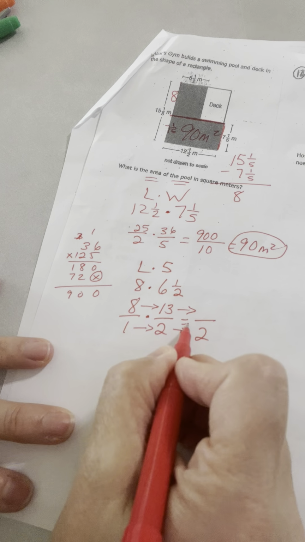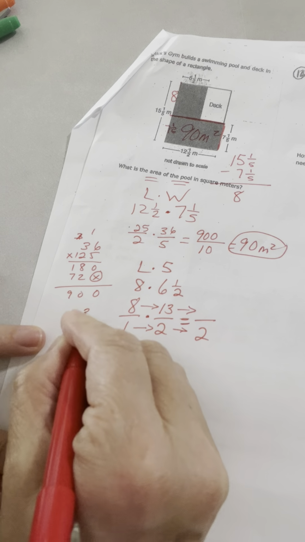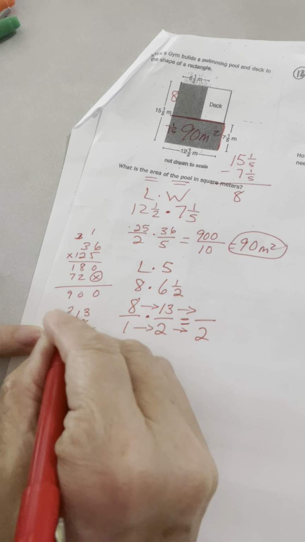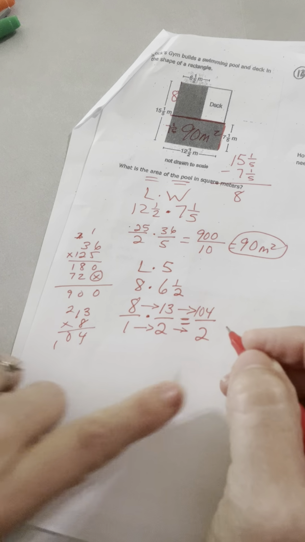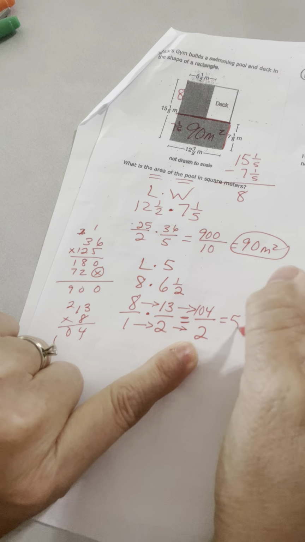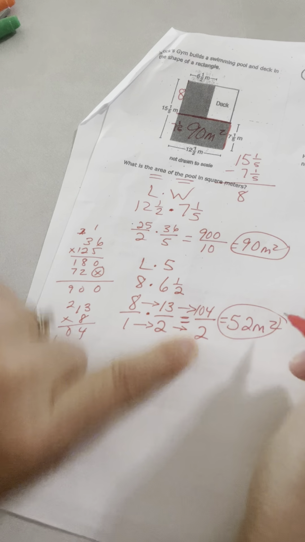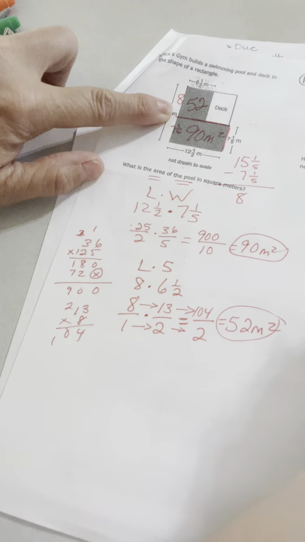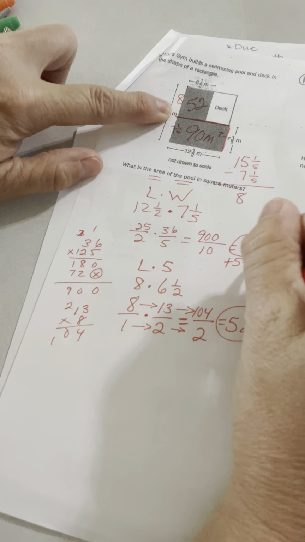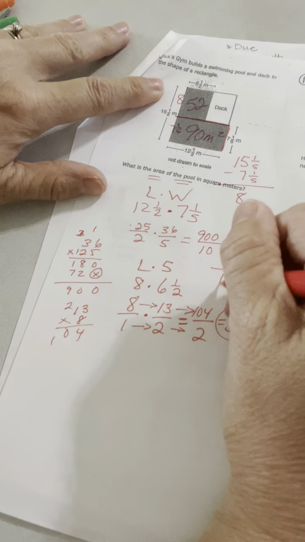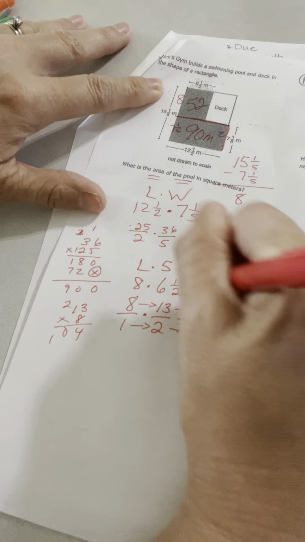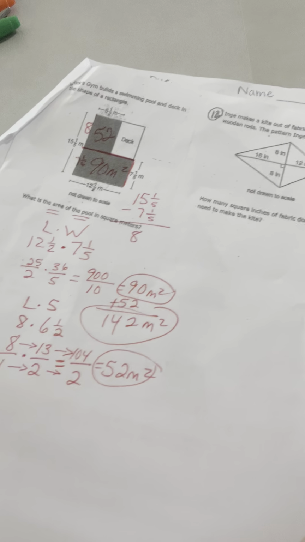You don't have to find a common denominator. 13 times 8 is 104, and half of 104 is 52. So 52 is the area of that part. So you have to add them together. 142 square meters is the area of the pool.